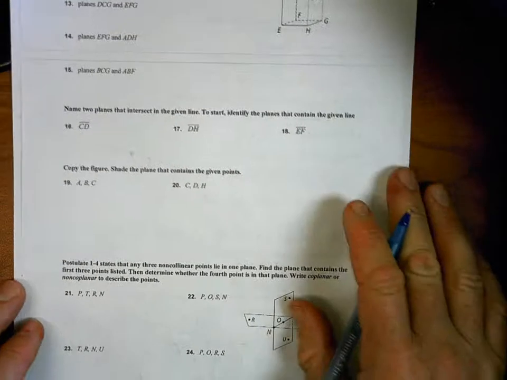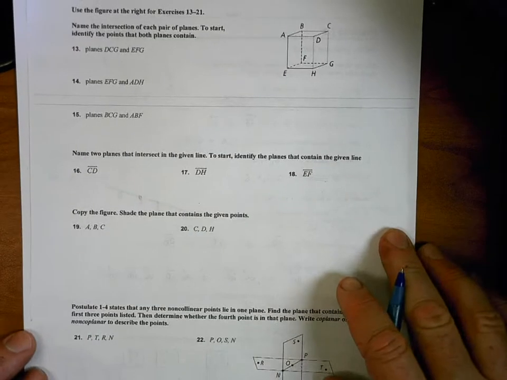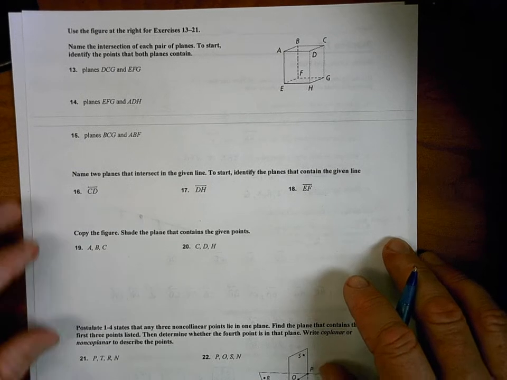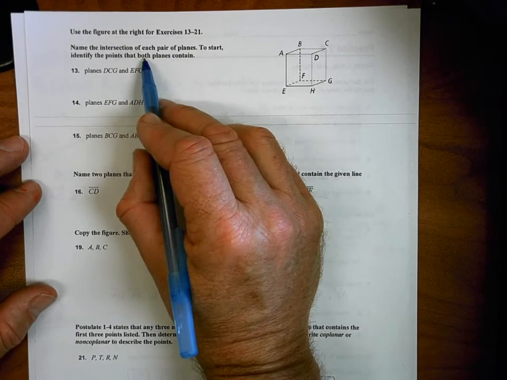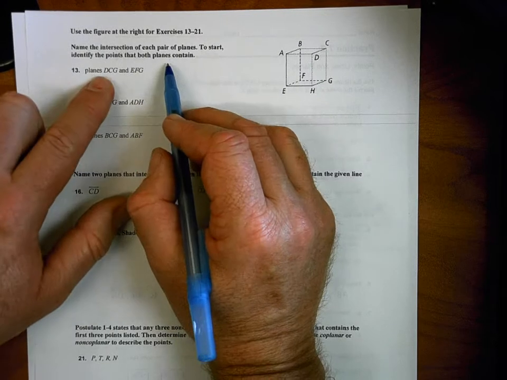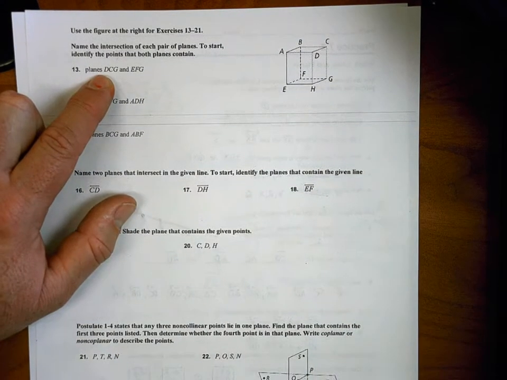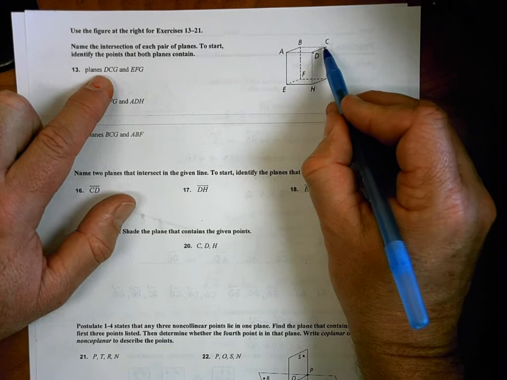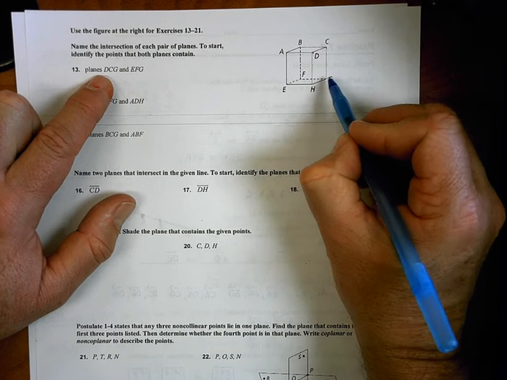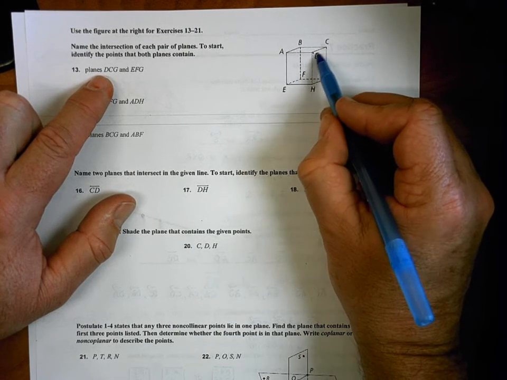Moving over to the other side. This problem says, name the intersection of each pair of planes. To start, identify the points that both planes contain. So in number 13, we're talking about plane DCG. So I find D, I find C, I find G. That's going to be this plane on the right here.